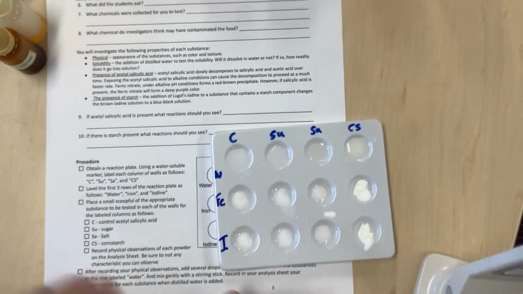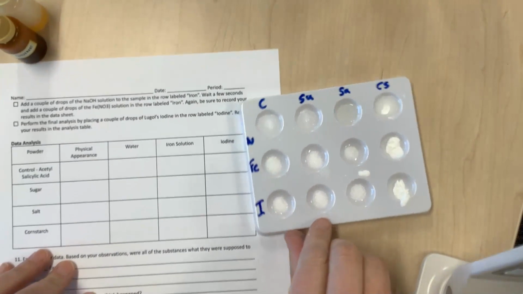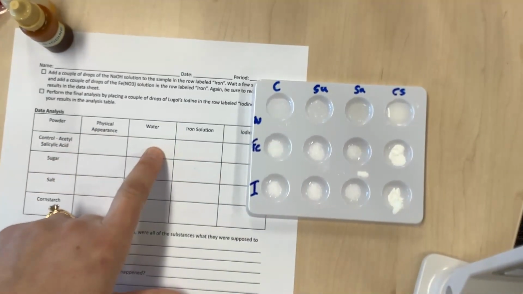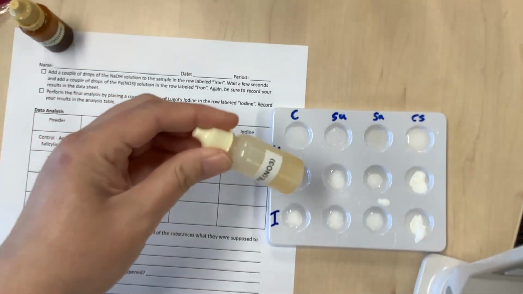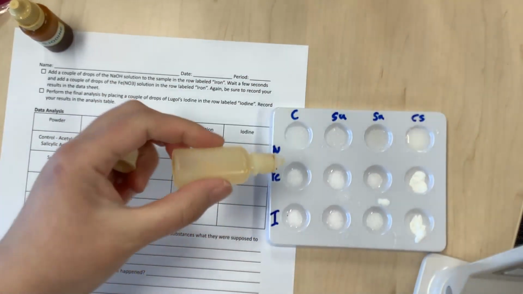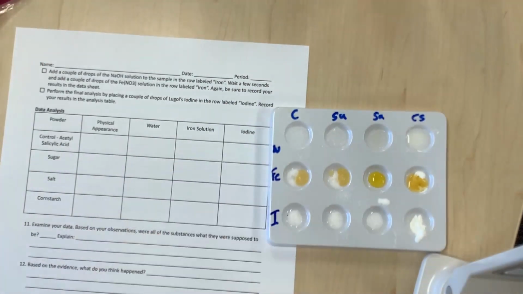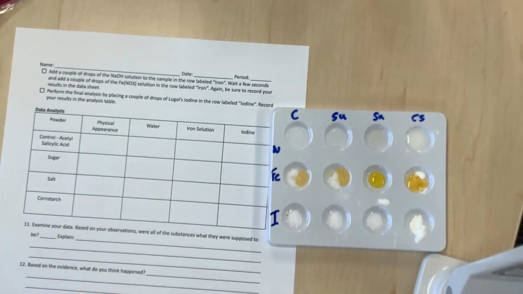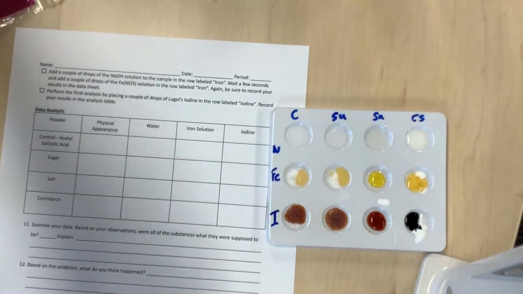So the idea here, I'm going to flip this for a second, is physical appearance. I would have already filled that in. How did my control react with water? I'm going to explain it. Then I'm going to put the ferric, basically the iron solution. It will show you what the reactions are supposed to be when you read through the directions.